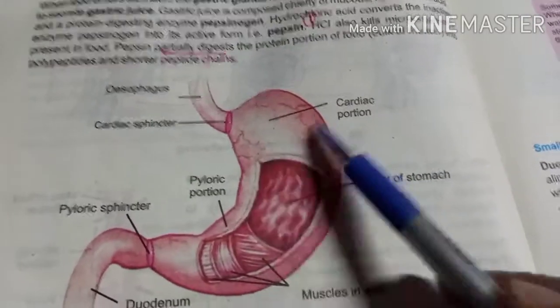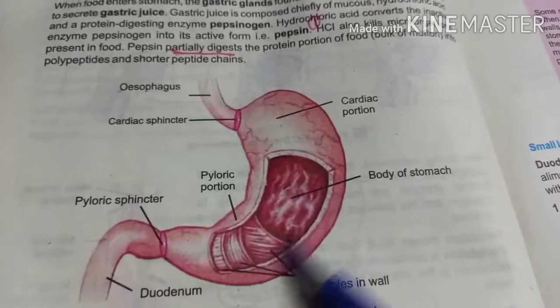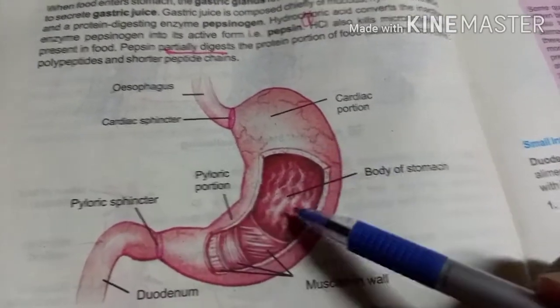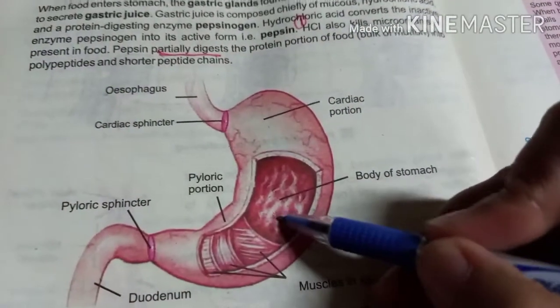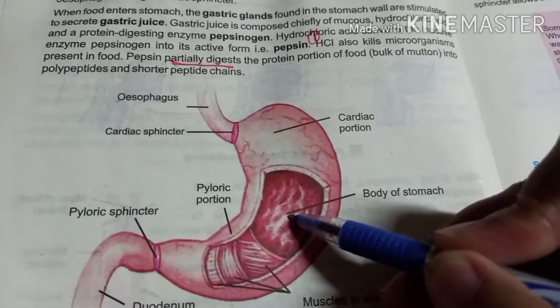Now come down. In the lower portion, we have the muscles in the wall of the stomach, and inside this we have different kinds of chemicals.